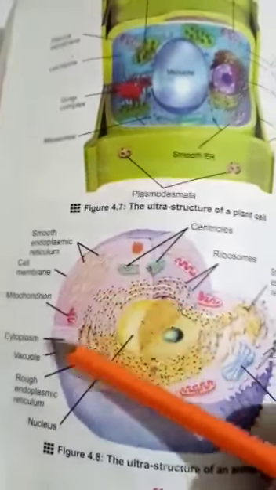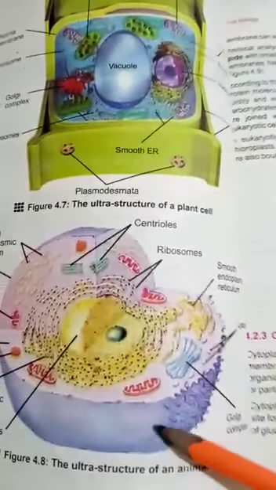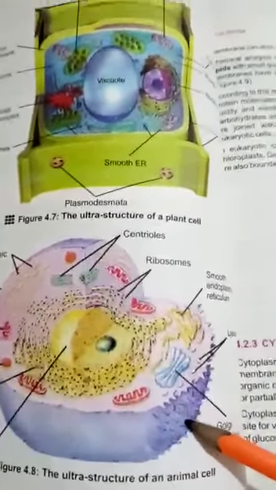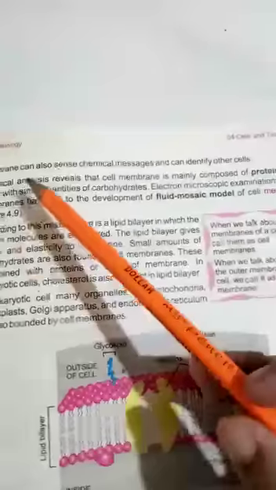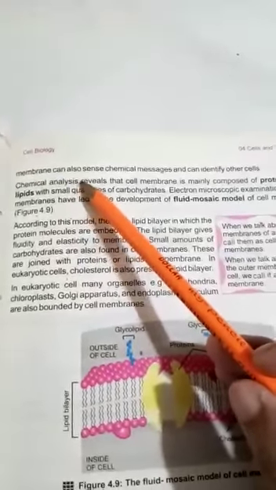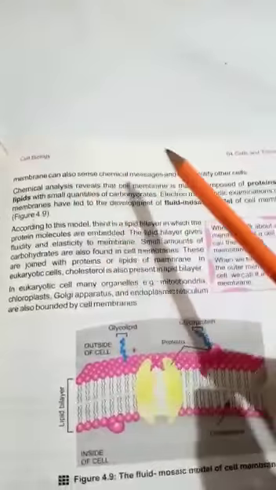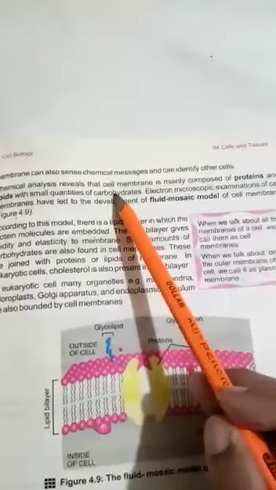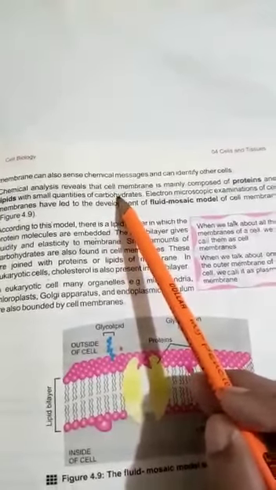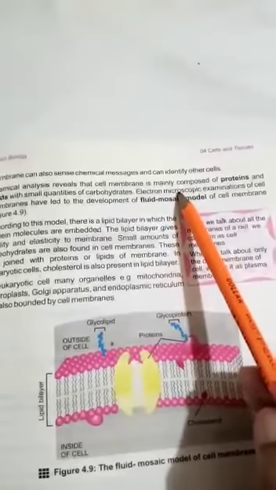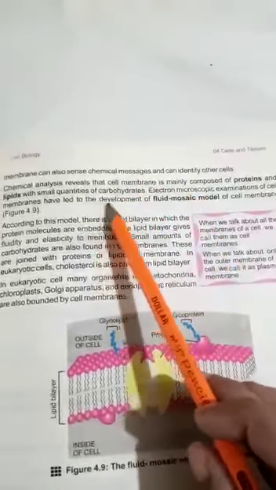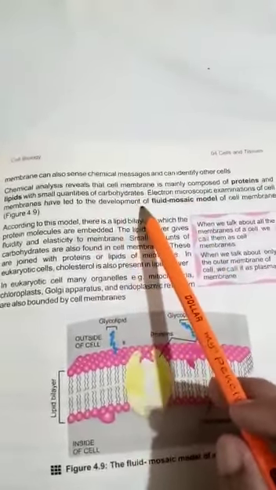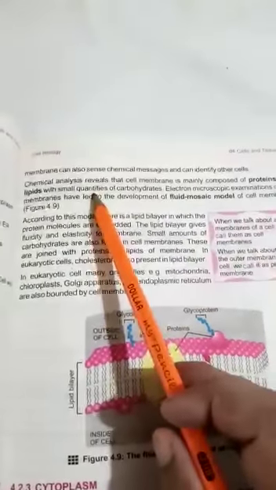At the surface of this cell membrane there are different receptors, and these receptors can sense the chemical messages. The chemical analysis of the cell membrane shows that it is composed of protein, lipids and a very small amount of carbohydrates. When we see the cell membrane under the electron microscope, then there is the development of a model. According to the name of the scientists, it is named the fluid mosaic model of the cell membrane.